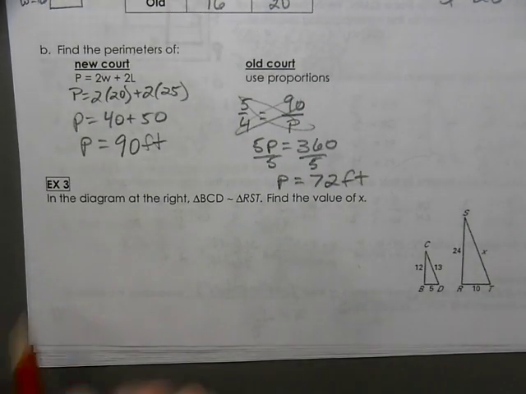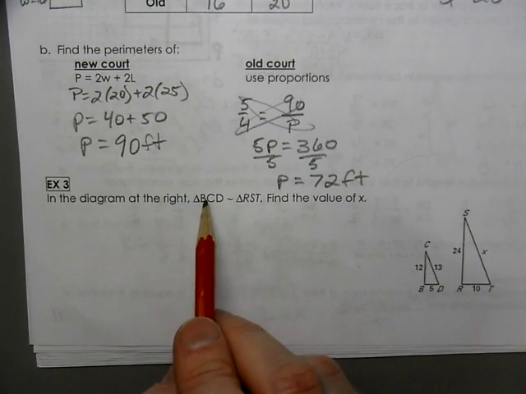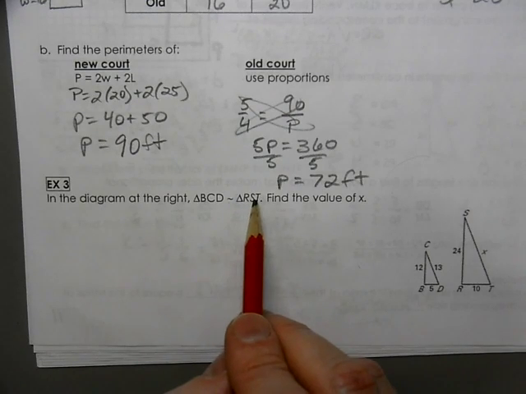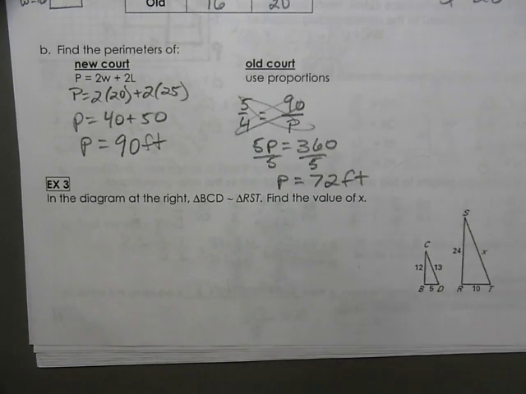Example 3. In our diagram to the right, we know that triangle BCD is similar to triangle RST. If they're similar, we know the corresponding angles are congruent, and we know the corresponding sides can all be reduced down to the same fraction.